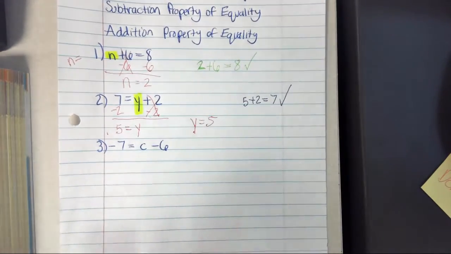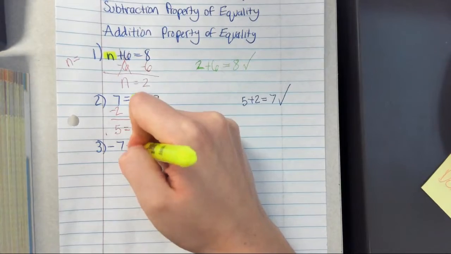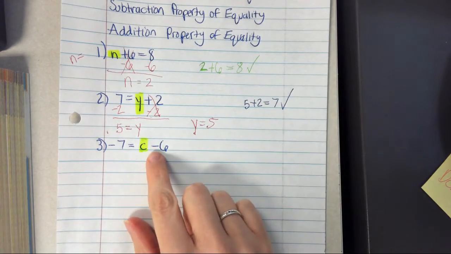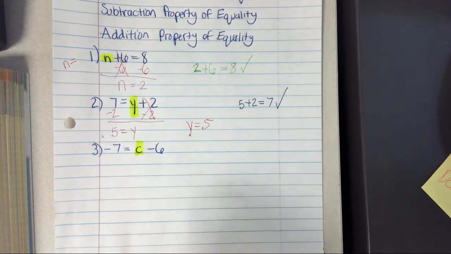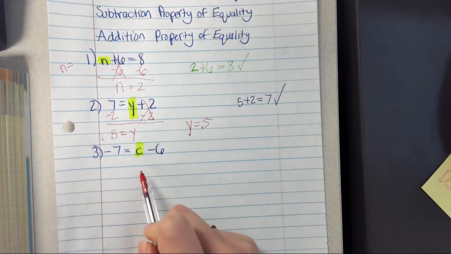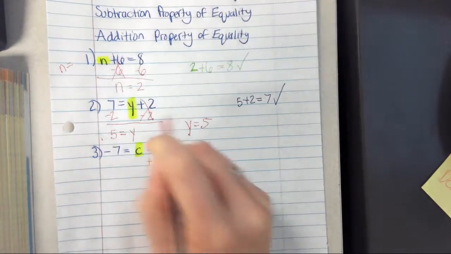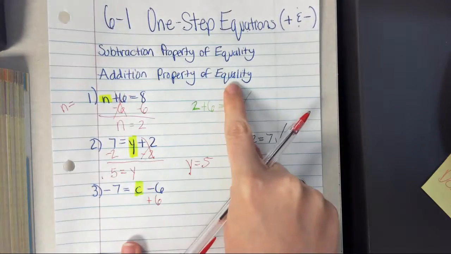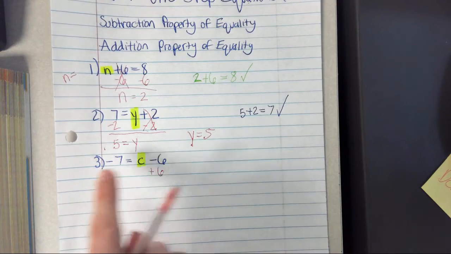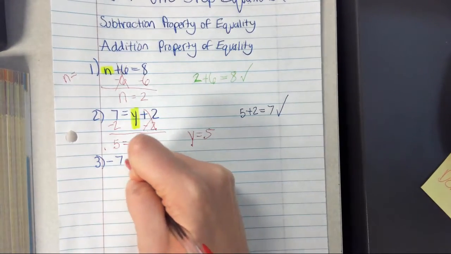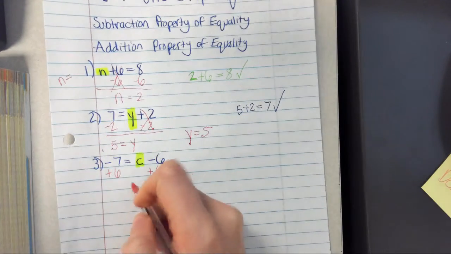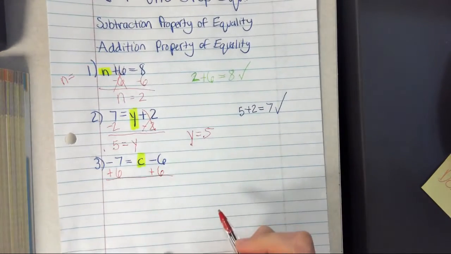Last one. Here we have our variable. Highlight that. What do we need to get rid of? That minus 6, or you can look at it as a negative 6, either way. To get rid of a minus 6 or a negative 6, you have to do the opposite. So we'd have to add 6. Now, our addition property of equality says if you add something to one side of the equation, you have to do it to the other side. And again, by the other side, I mean the other side of the equal sign here. So, since I did it to this side, I also have to do it to that side so that the equation stays equal or balanced.